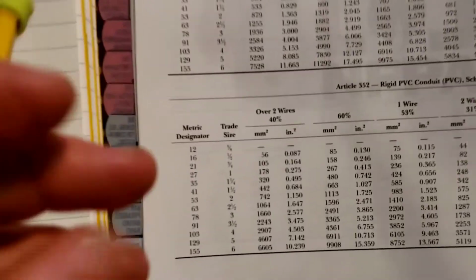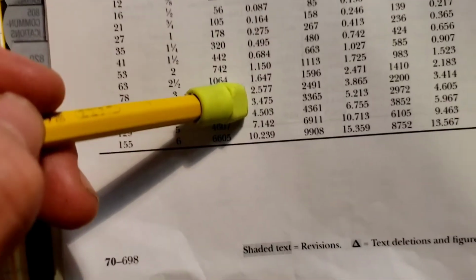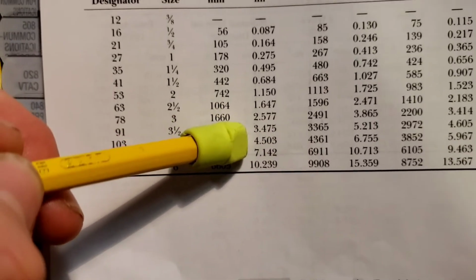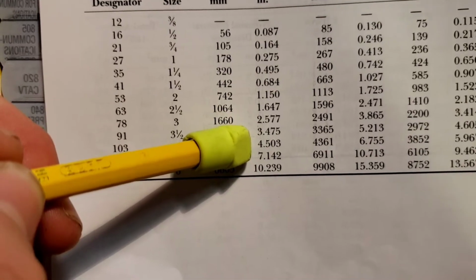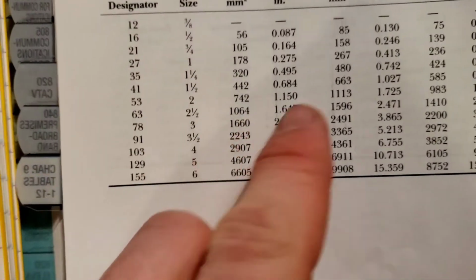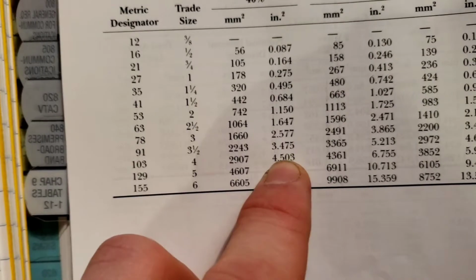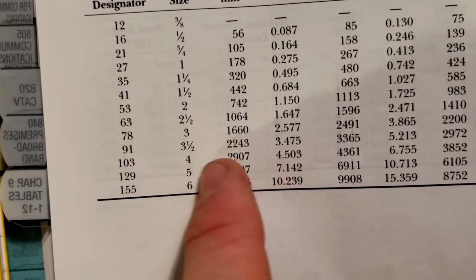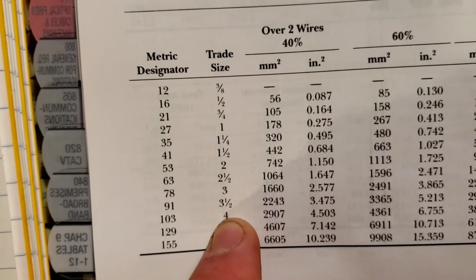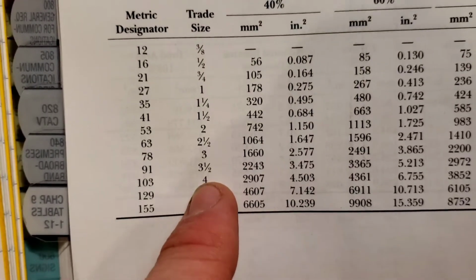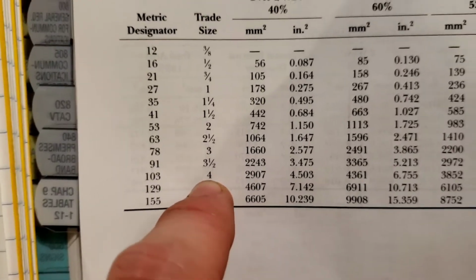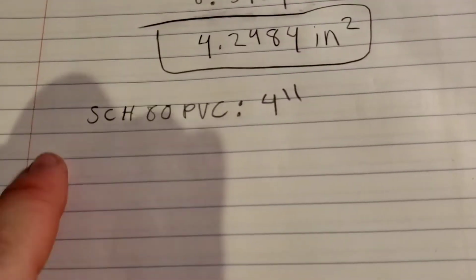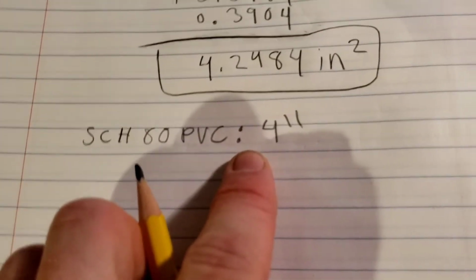Let's look for 4.2484. Right here we have 3.475, definitely not going to work, no brainer. But then we got 4.503. That's quite a bit over, but it's fine, that's what we're able to do. We're going to size up to our nearest number. So we go over from there, we have the number 4. That's our trade size. So we can use a 4-inch piece of schedule 80 PVC. There's your answer for schedule 80 PVC.